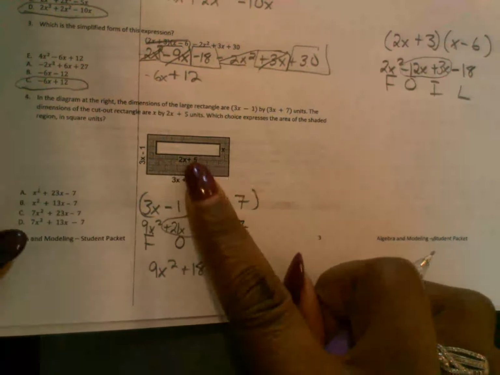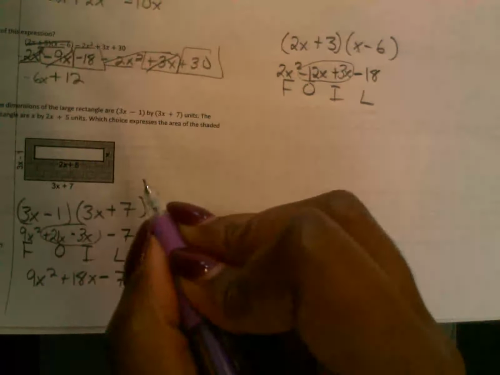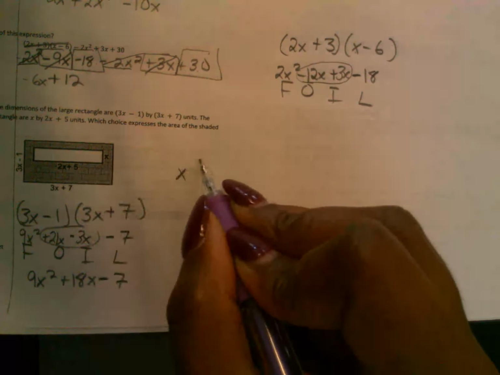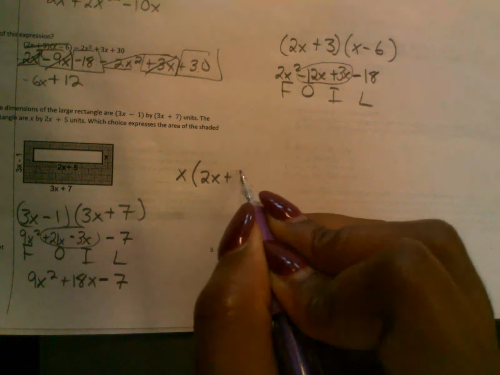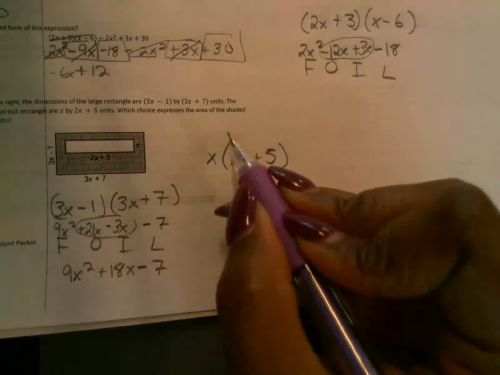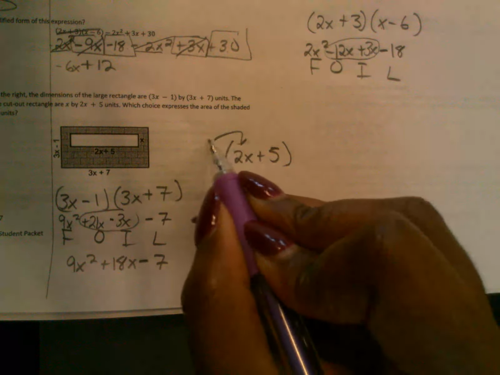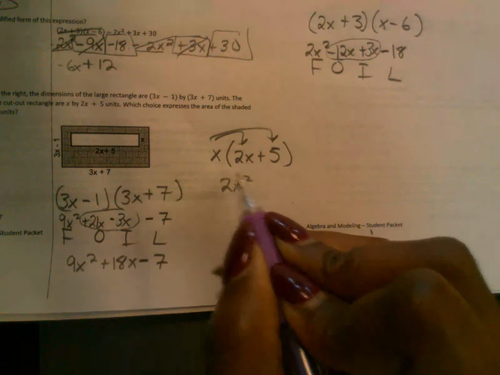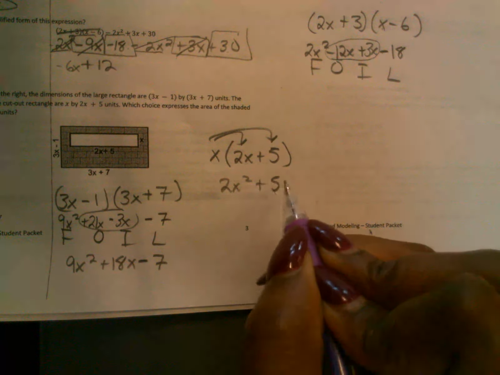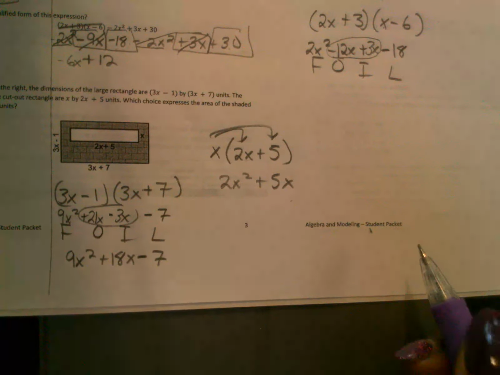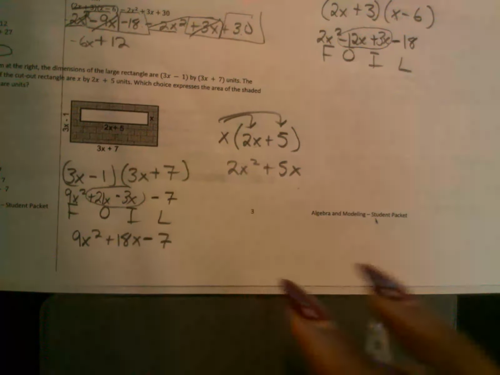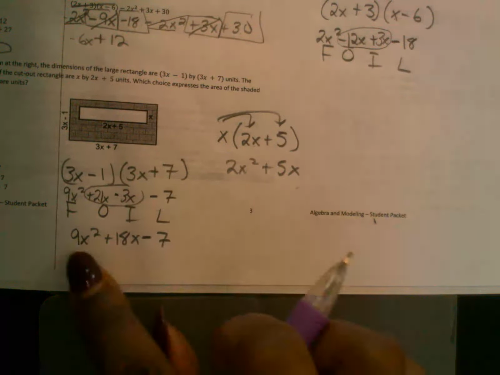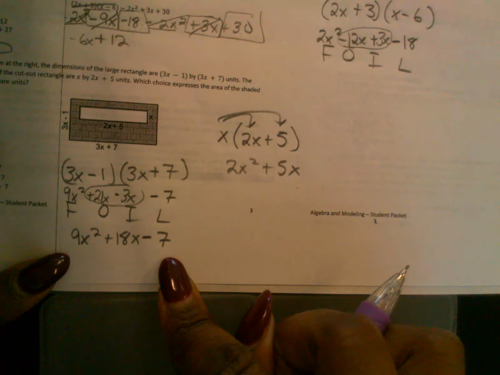So now we're going to do the area of the small rectangle. All right, so small rectangle is length times width. So that's x times 2x plus 5. So distribute. So multiply the x. So we get this is 2x squared. This is 5x. Okay, so now we can subtract the areas from each other. Subtract this from this. So the like terms, let's subtract.